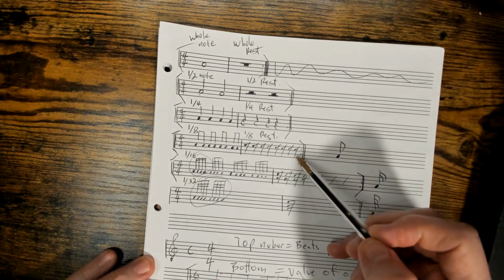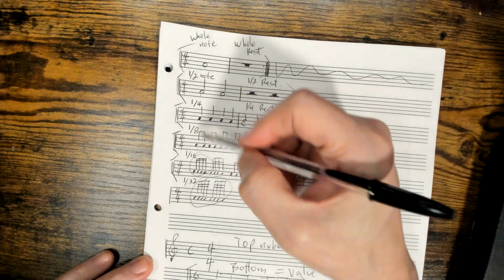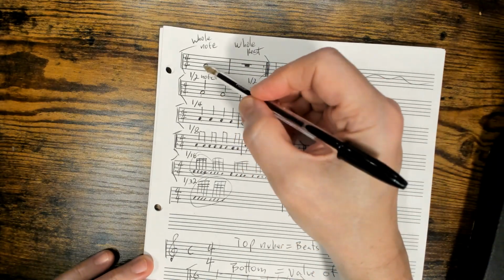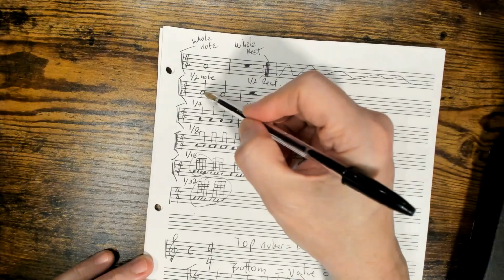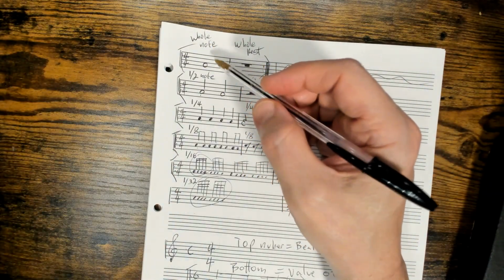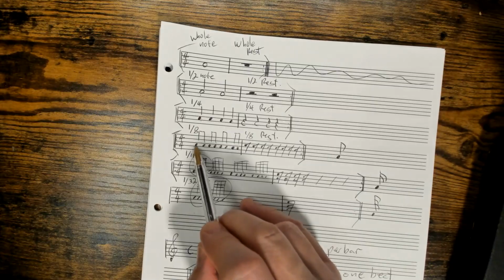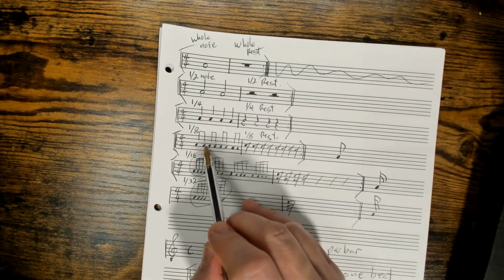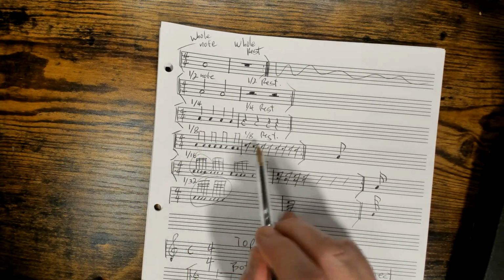So there we have two halves go into a whole, 2 quarters go into a half, 4 quarters go into a whole, and here we've got our eighth notes, next subdivision. So we've got the eighth note and the eighth note rest.